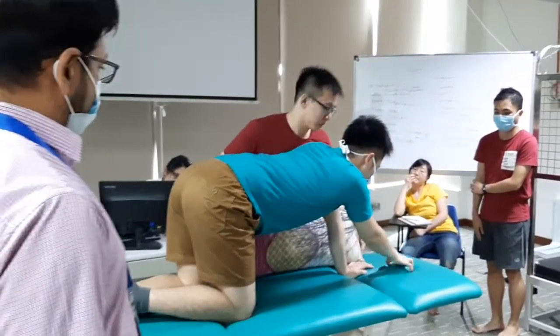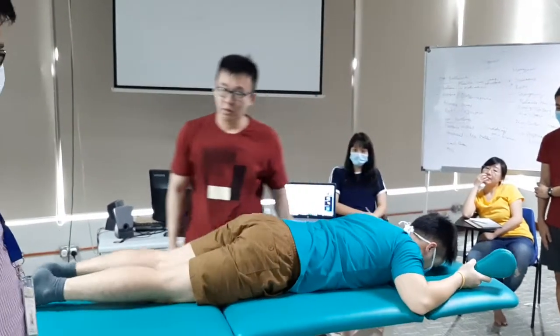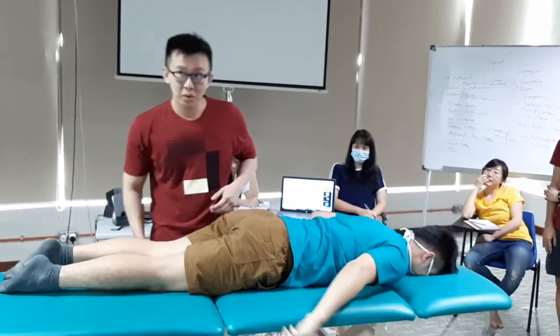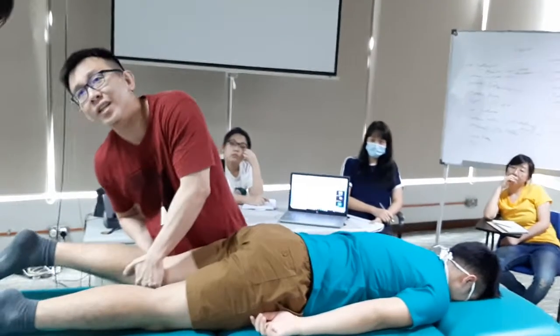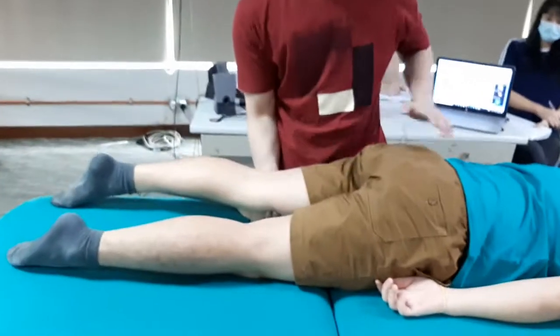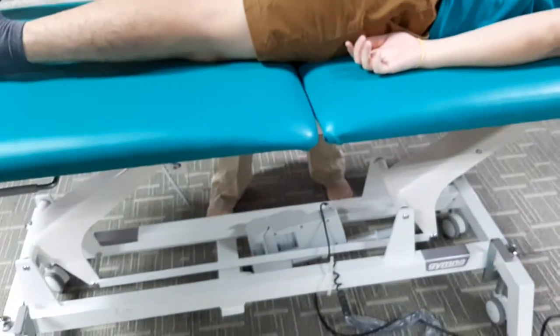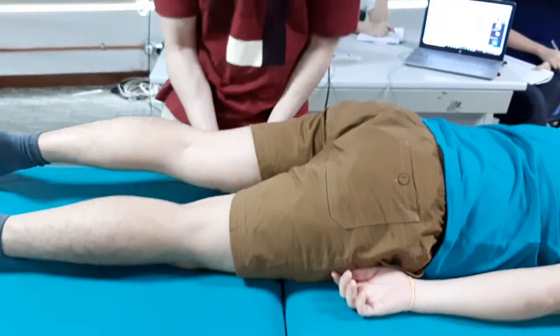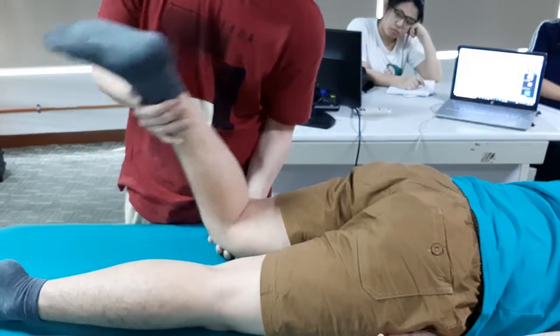Oh, yes, please. Yeah, any like this. So one hand will be stabilizing the pelvis, and the other hand will be holding at the distal part of the thigh, like this. This is for which muscle? Hamstring. Sorry, sir. No problem. This one. Like this. Okay.